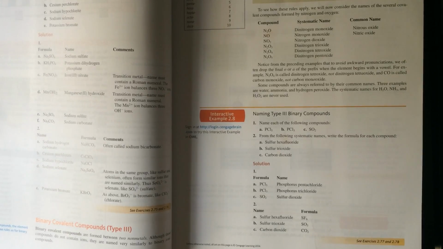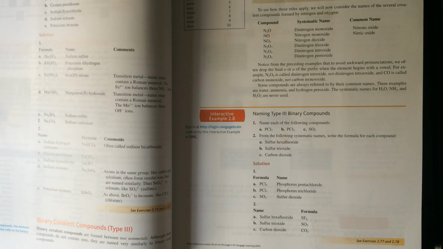Binary covalent compounds are formed between two nonmetals. Although these compounds do not contain ions, they are named very similarly to binary ionic compounds. Notice from the preceding example that to avoid awkward pronunciations, we often drop the final o or a of the prefix when the element begins with a vowel. For example, N2O4 is called dinitrogen tetroxide, not dinitrogen tetraoxide. And CO is called carbon monoxide, not carbon monooxide.